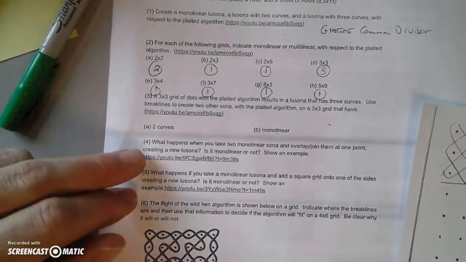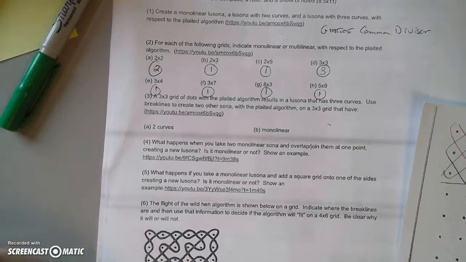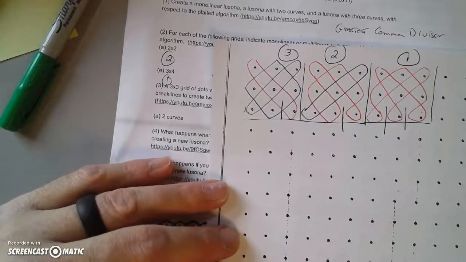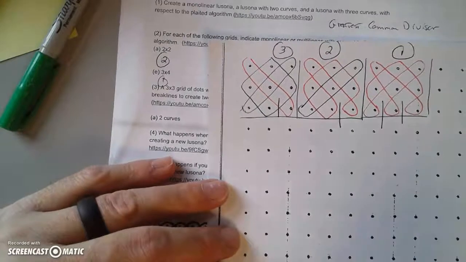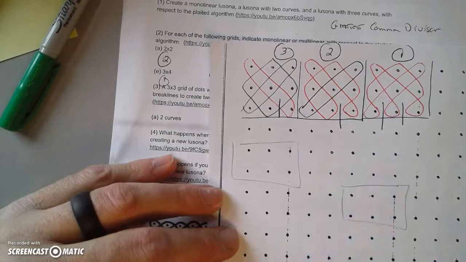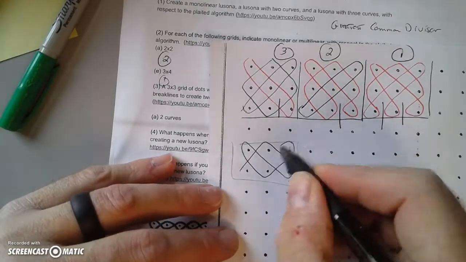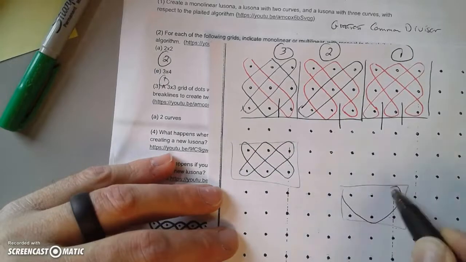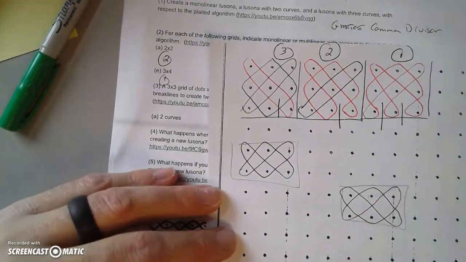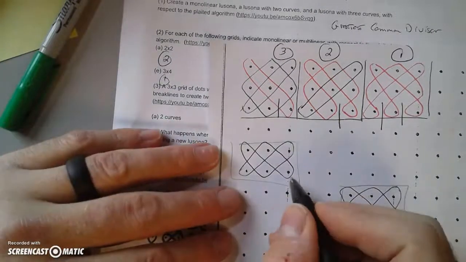And then what happens when you take 2 monolinear Lusona and overlap and join them at one point? We saw this in the group work. The idea is, let's just do a quick run through. If I took a 2 by 3 and another 2 by 3, these are themselves monolinear, right? And overlapping at one point, here's the understanding.